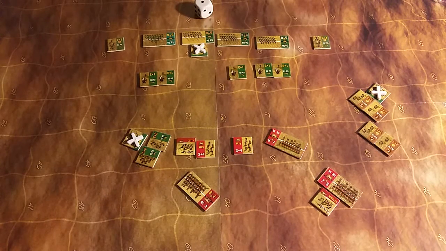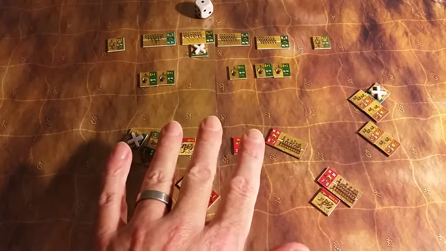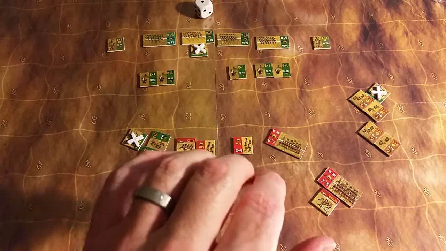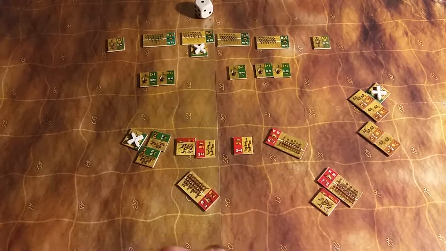They still have, what, more than half of their elephants. Oh, no, I'm sorry. They have less than half of their elephants. But they still have elephants. Still have 4 phalanxes, or 3 phalanxes in a legion. Still have a fair amount of cavalry.